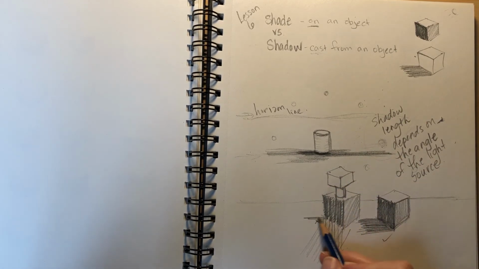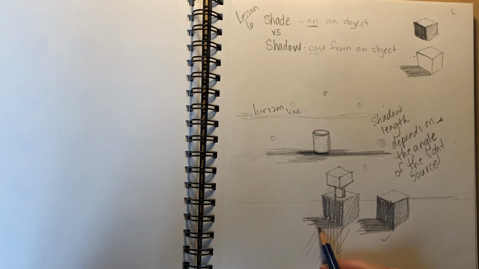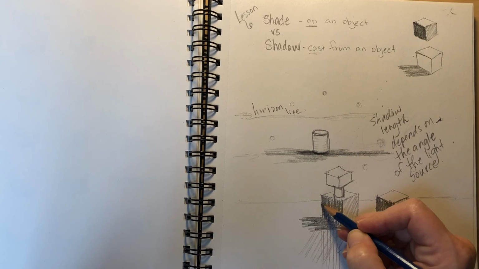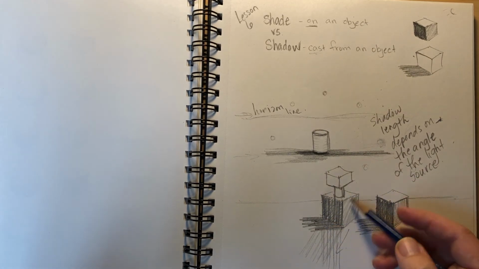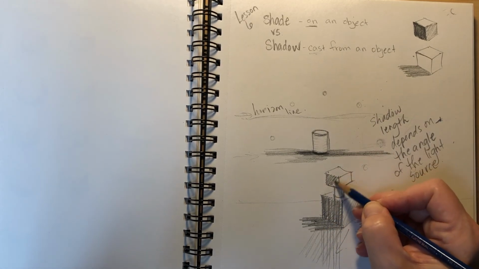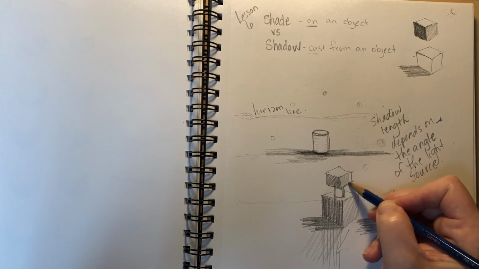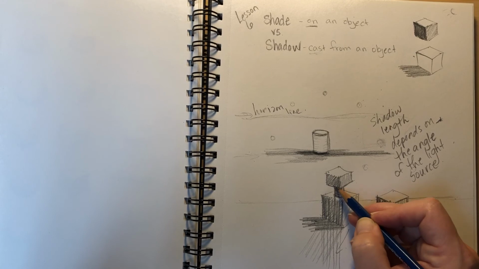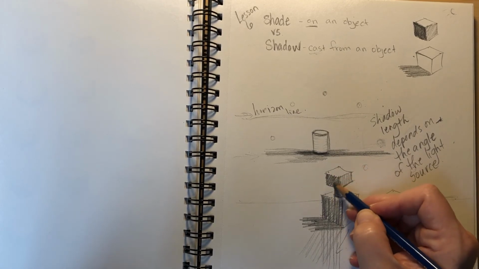if I just started doing my horizon, or sorry, my shadow like this, that looks a little bit strange because all I'm taking into consideration is the shadow that's being cast off of the first cube. But I know that there's a second cube on top, and I also know that there's this cylinder that's connecting them. So I can put in my shading. So this is my gradual shading, this is my solid shading.